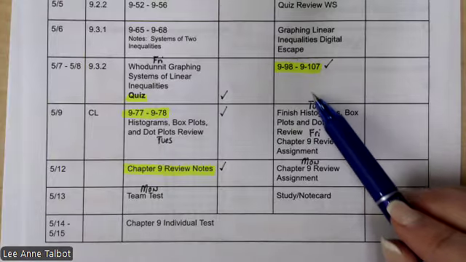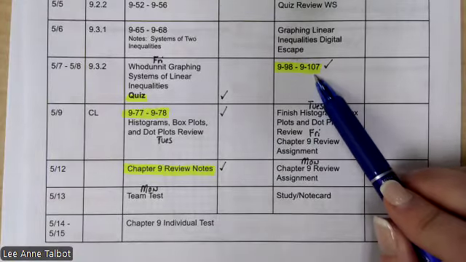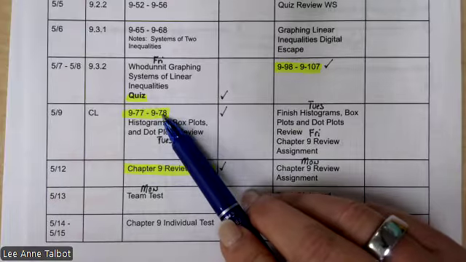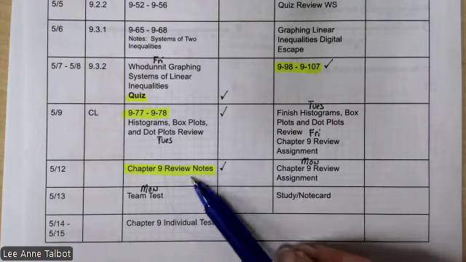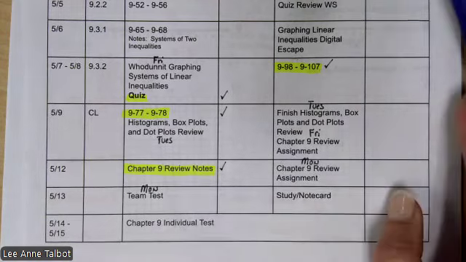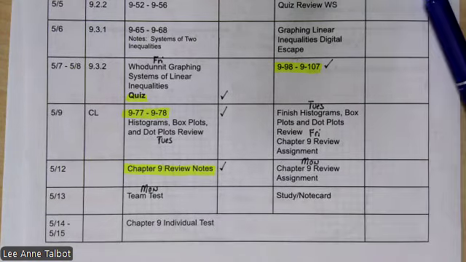Hold on, I'm not done. Then this is the closure. We have this done in our notebook. We just did this. Review assignment, review notes should be done. We did that together. Team test. If you don't have any of that stuff done, you should work on that first and then start working on your note sheet. Do you want me to put up the test topics on the screen while you guys are working on your note sheet? Okay.